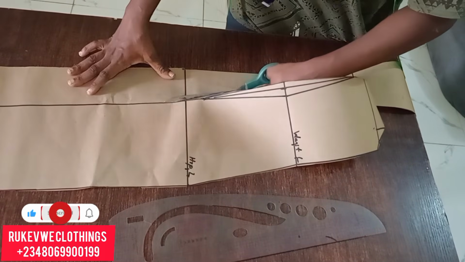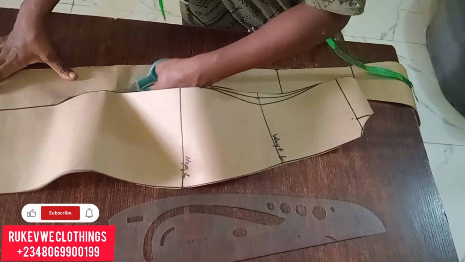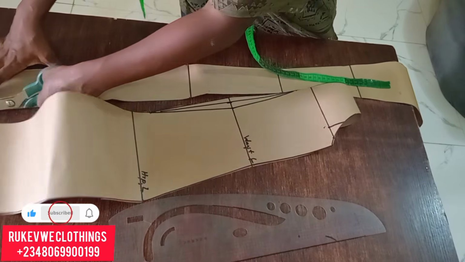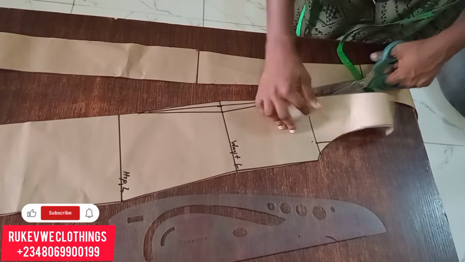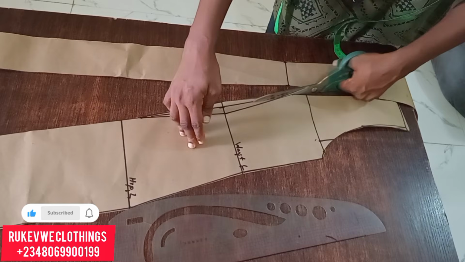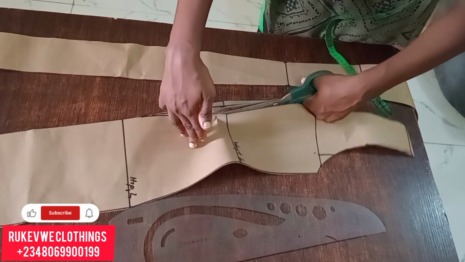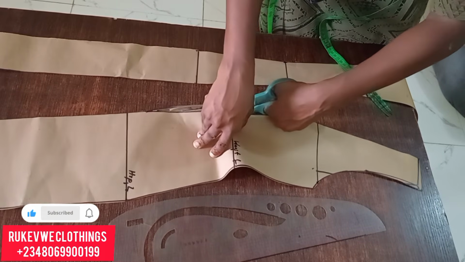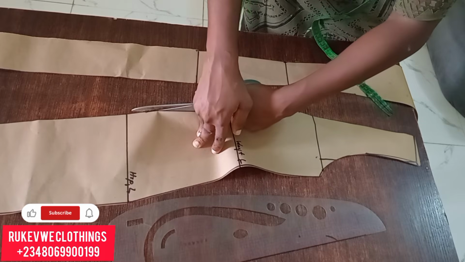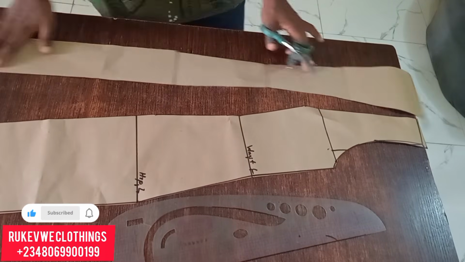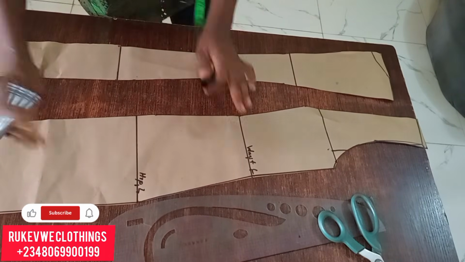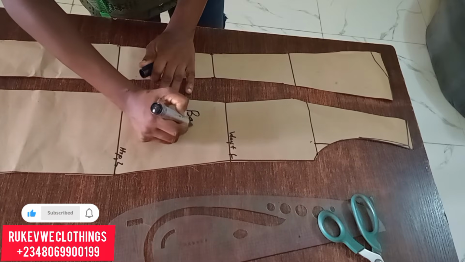Okay, now remember I said that I added 0.5 inches of ease. Now it's optional, although it is okay. If you don't want to add it, fine, but you can, because your jacket just has to be smart on you. So 0.5 inches is cool. You can even add a quarter of an inch, depending on you. And that is all for the back pattern.